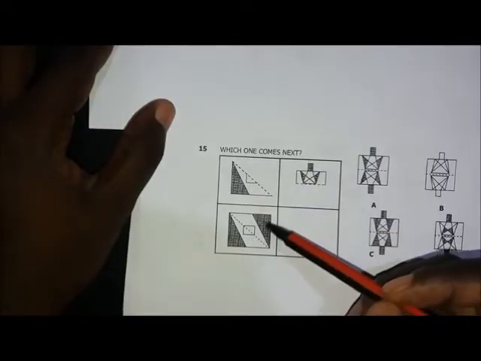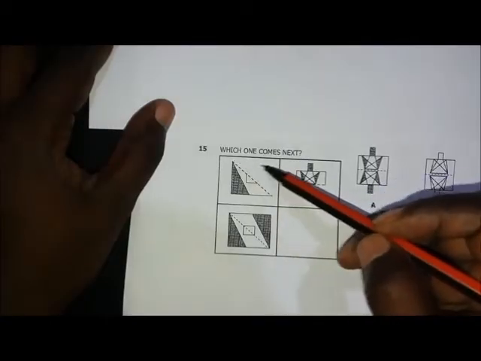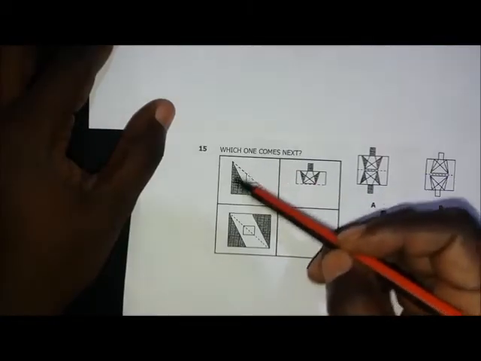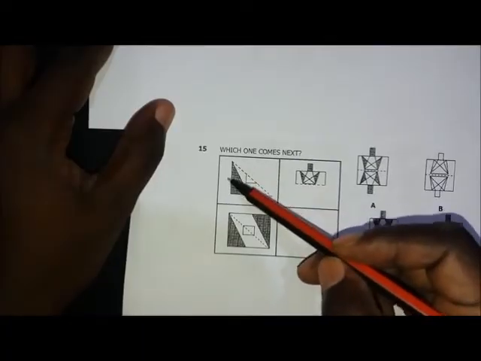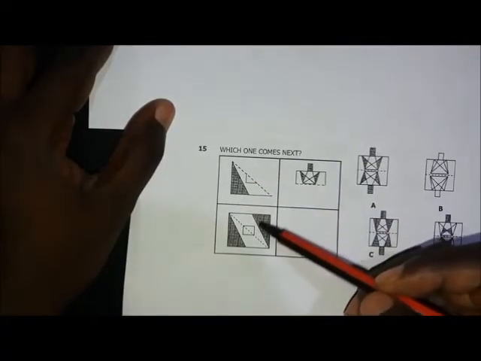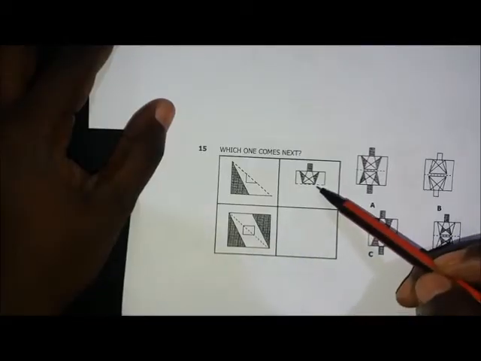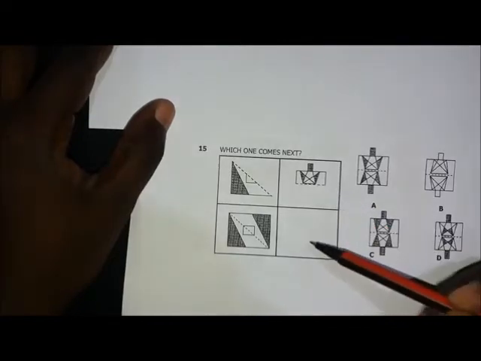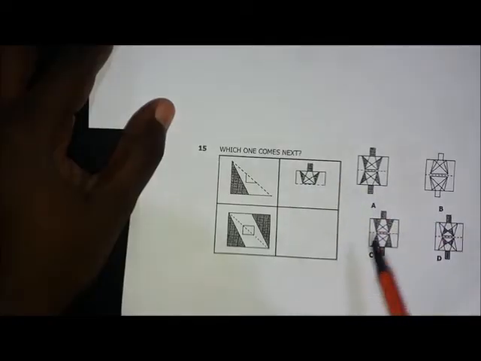I can see that this shape here, in the next box down, what they've done is they've added a shape here which is a mirror reflection of what is at the bottom. So if you get a mirror reflection of this and you bring it on top, it will look like this. So here again, the trick is they want us to find an image which will be a mirror reflection of that.